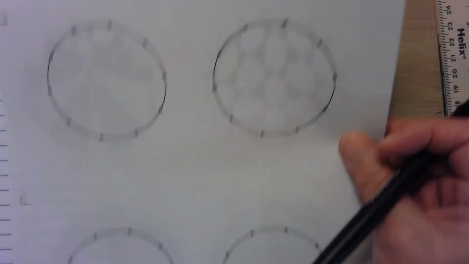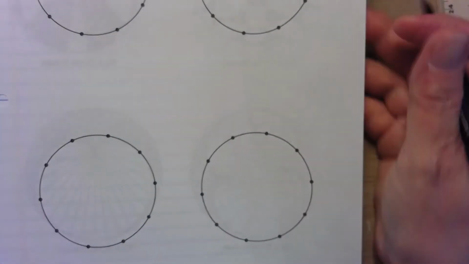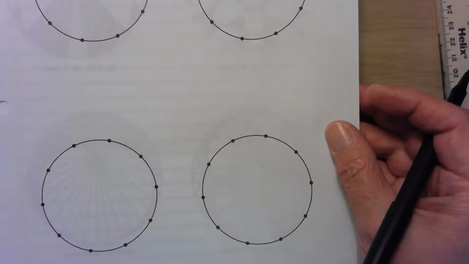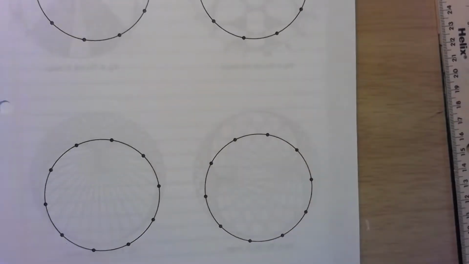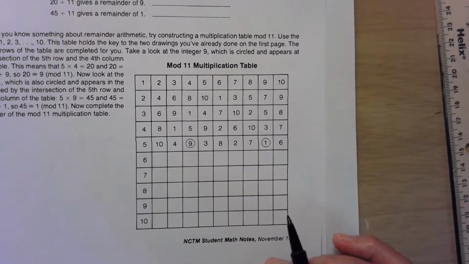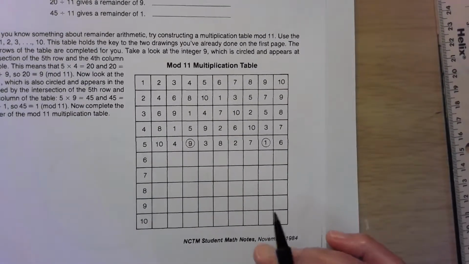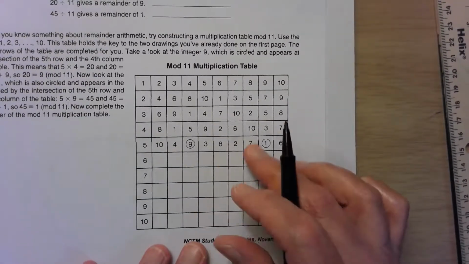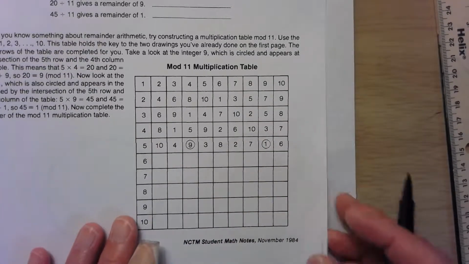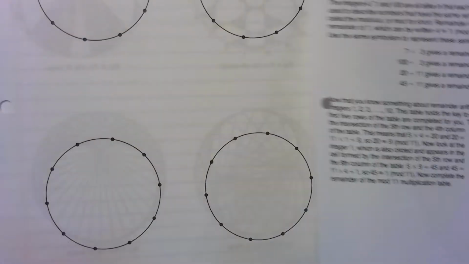On this page, I give you enough circles so that you can look back at your Mod 11 multiplication chart from page 2. Let me just pull that up. And from this multiplication table, you can decide which columns are going to potentially give you new designs that you haven't seen yet. Okay, and record those on this extra page.